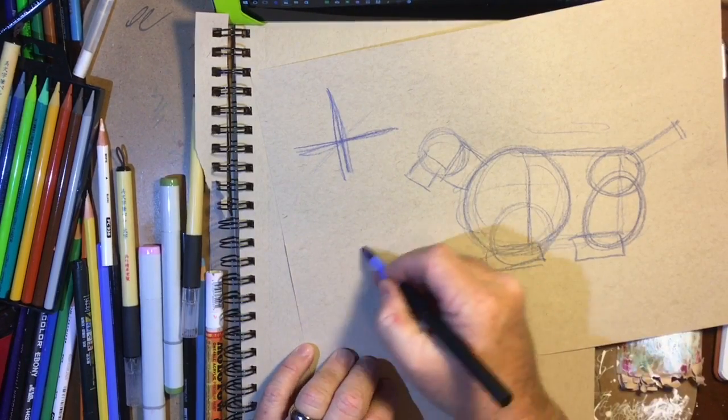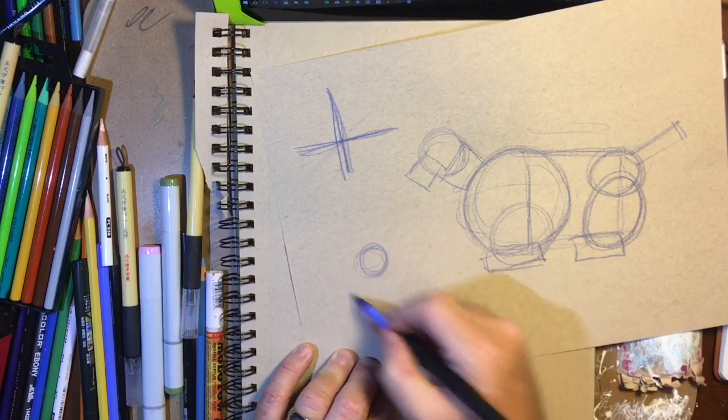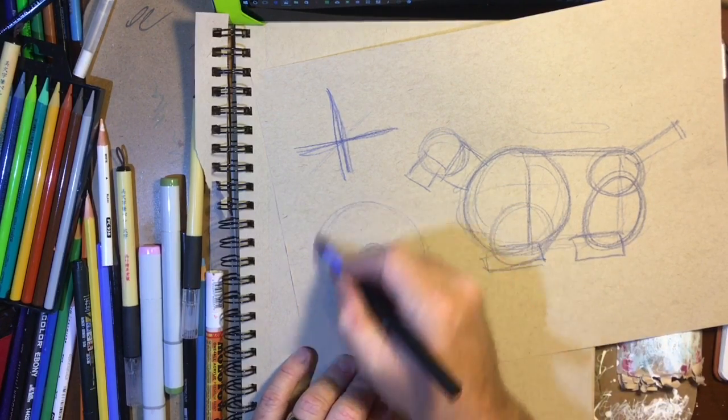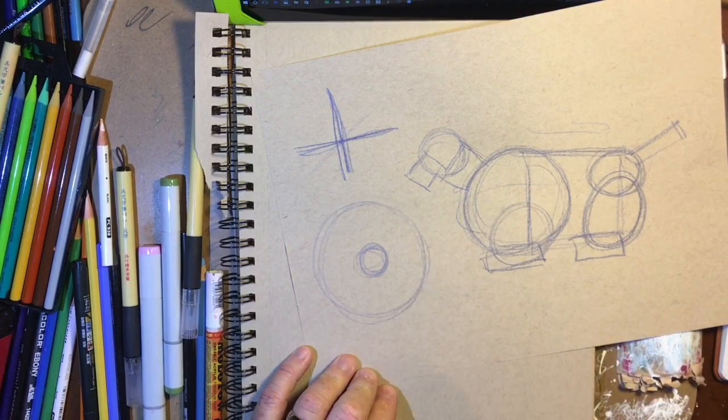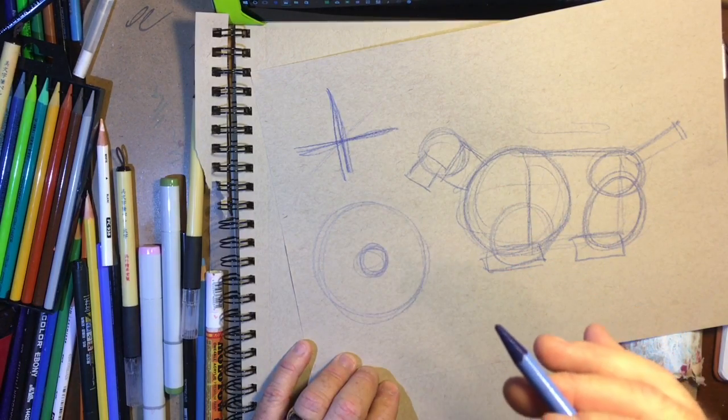A really good example of this would be something like a flower. A lot of times I'll see things in the marketplace that are very simplified, but it still reads as being what the object is.